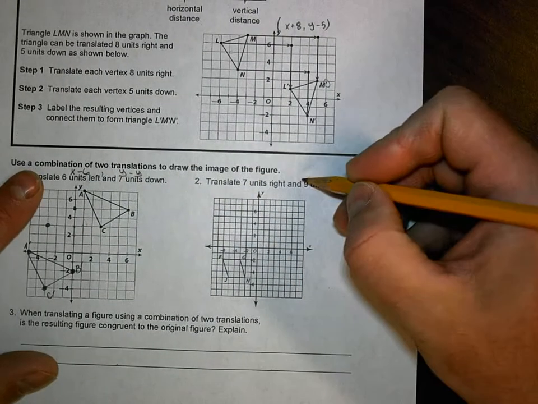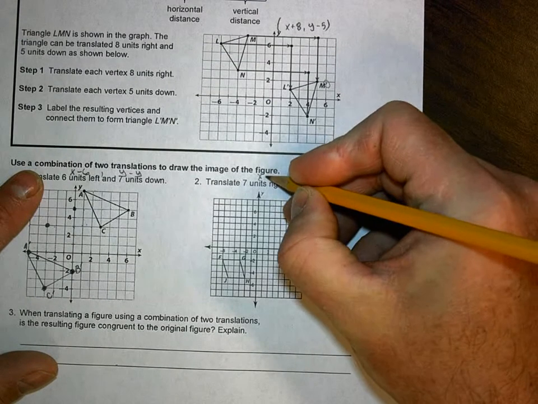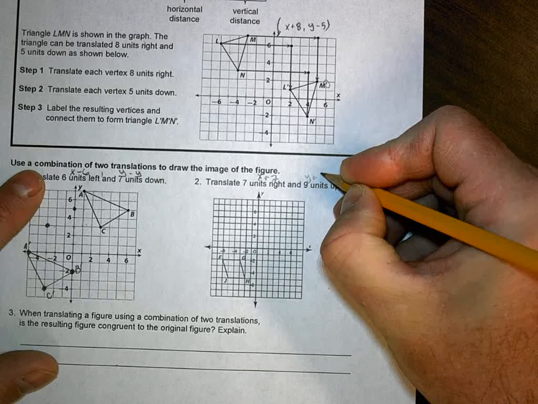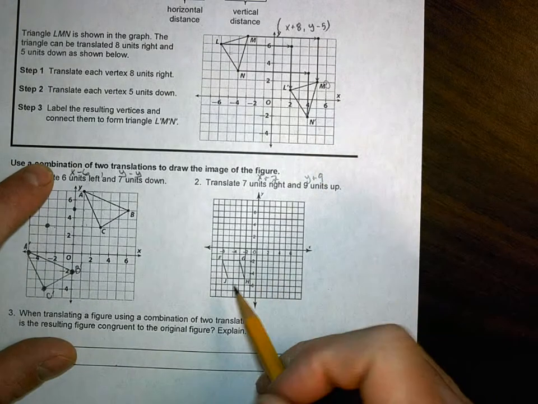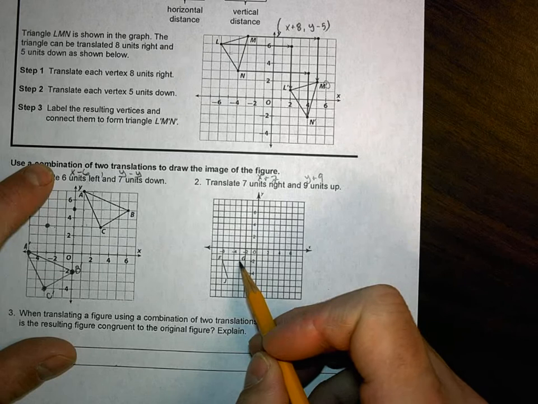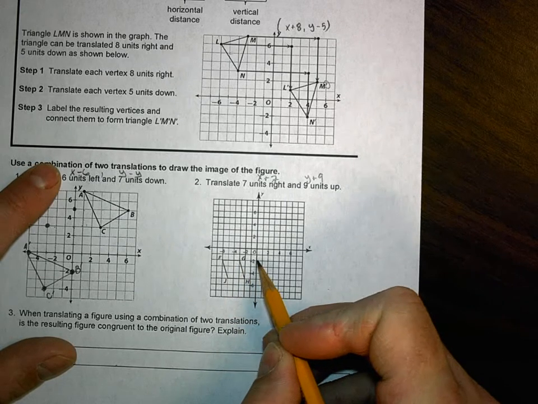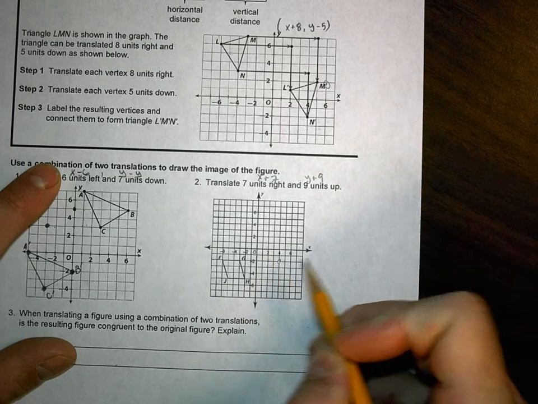All right, so about number 2, I've got a figure. It says translate 6 units to the right, 9 units up. So that would be x plus 7 and y plus 9. Cool. So I go find my first point, and they're really small looking. I'm going to start here with G, and I'm going to go 7 right. 1, 2, 3, 4, 5, 6, 7. And there's my new G.